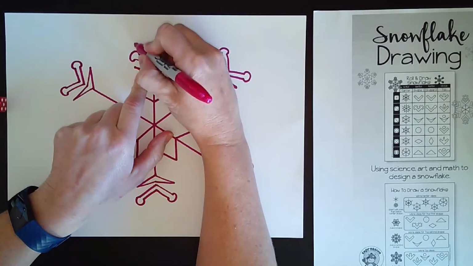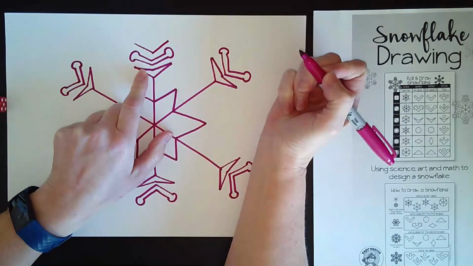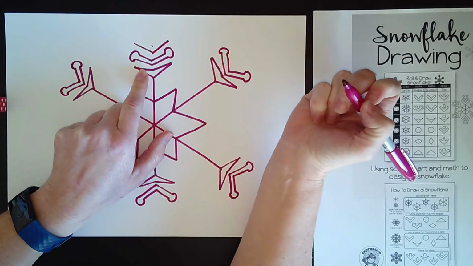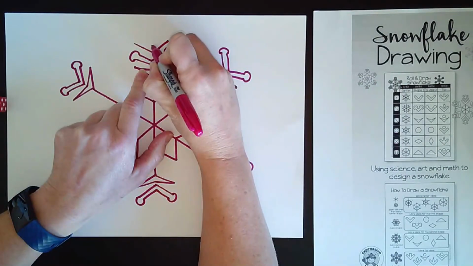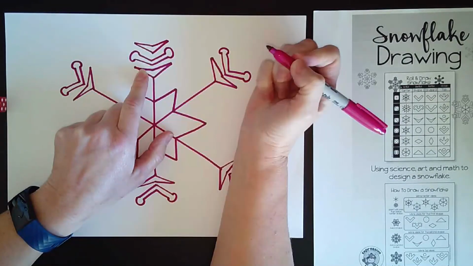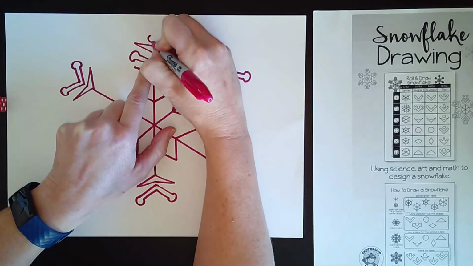I start with a V, put a little dot right above it, connect to the right, connect to the left, and then I've got one more step. I'm going to draw a circle at the very end.